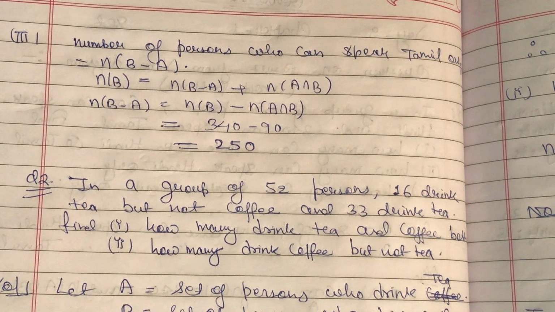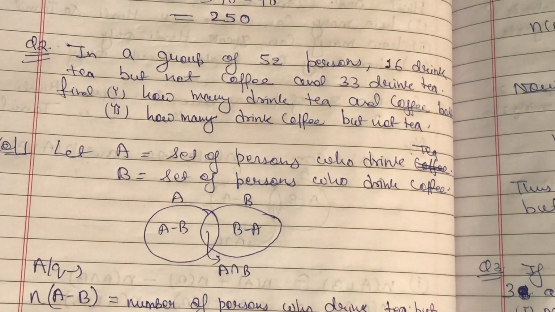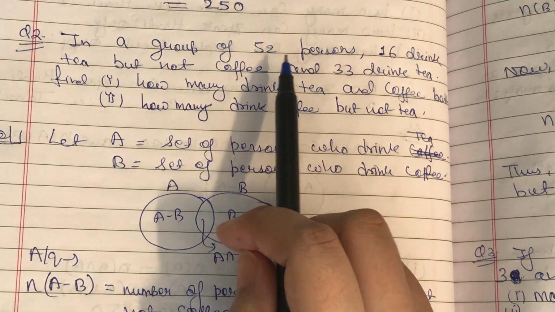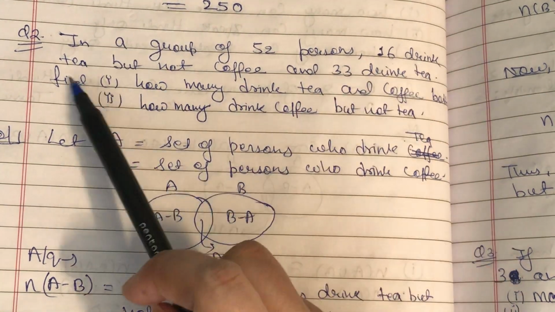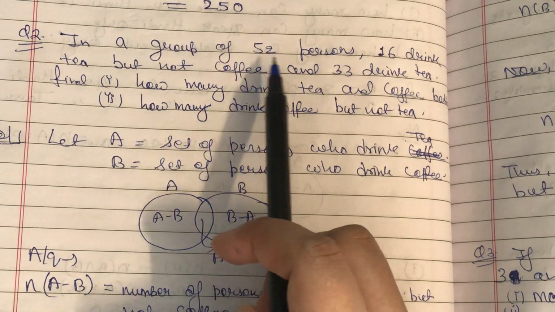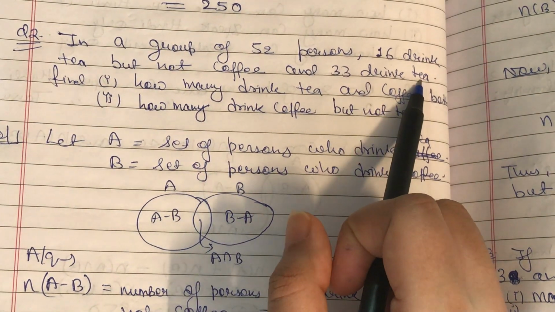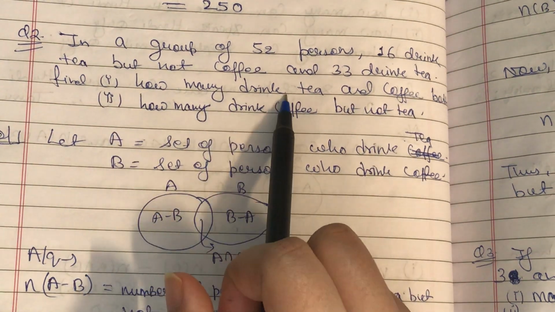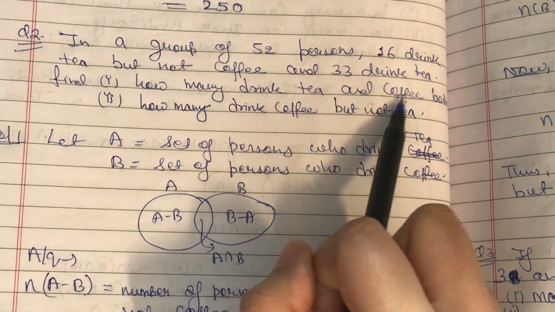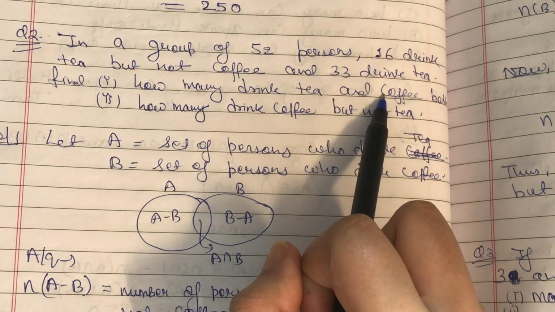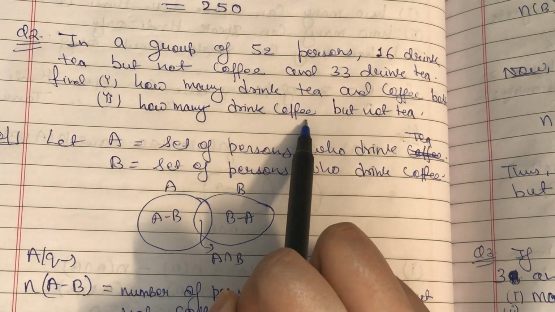Let's solve another question to make our concept clear. In a group of 52 persons, 16 can drink tea but not coffee, and 33 drink tea. Find how many persons drink tea and coffee both, which means I need to find the intersection, and how many drink coffee but not tea.